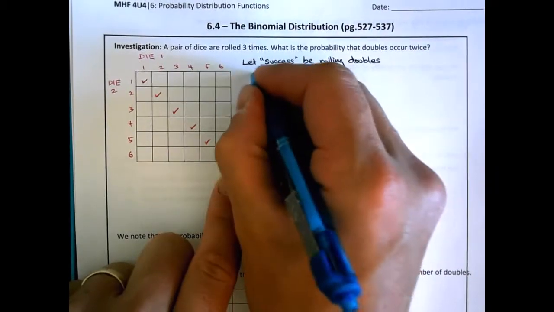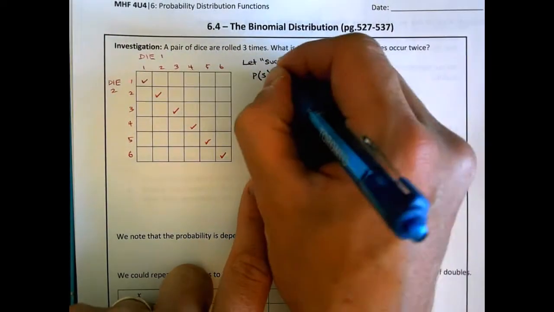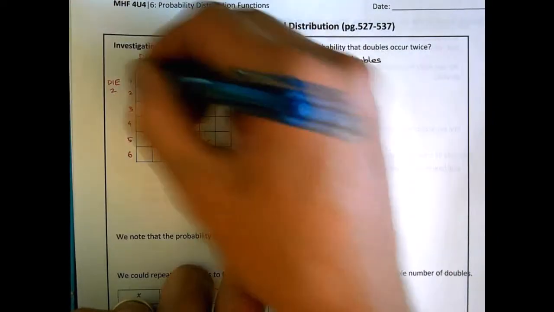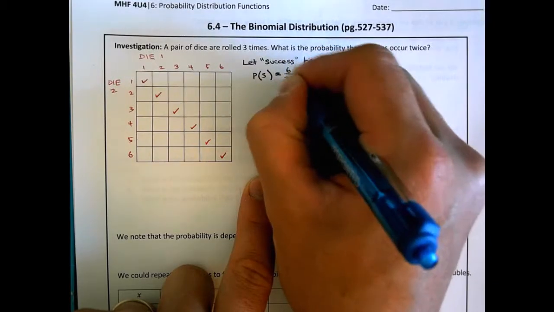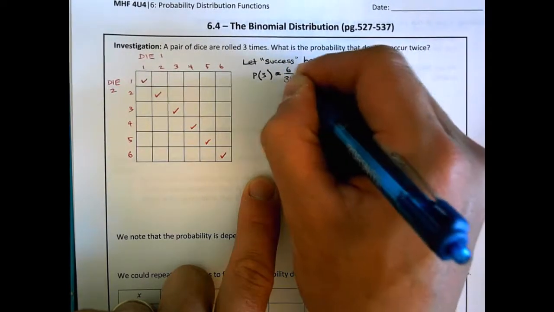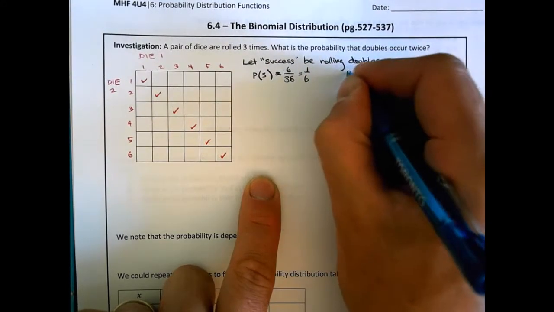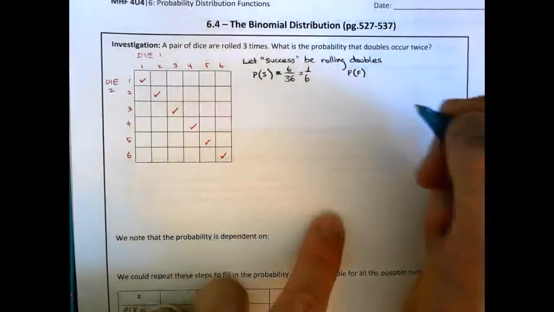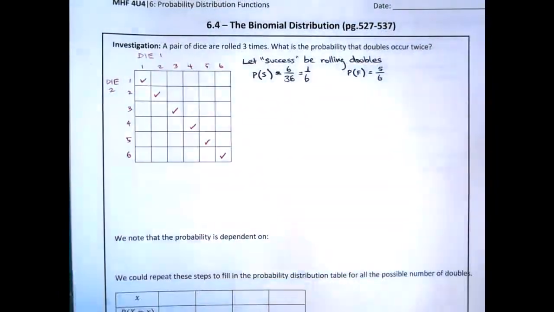So the probability of rolling doubles, or the probability of success, is 6 out of 36 options, or 1 out of 6. And conversely, the probability of failure, the probability of not rolling doubles, is 5 out of 6.